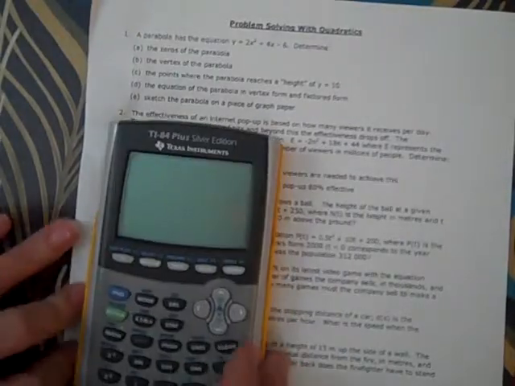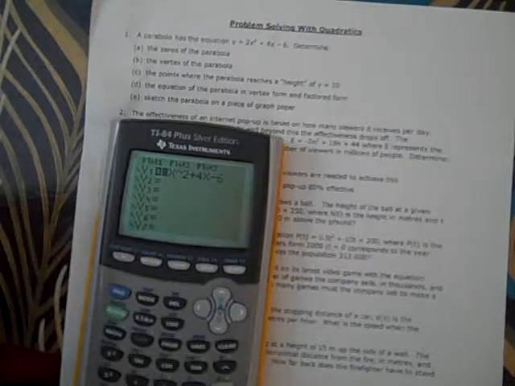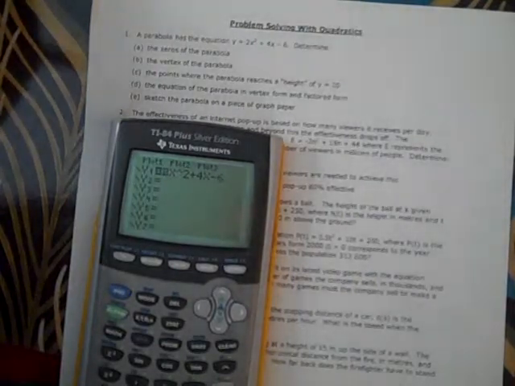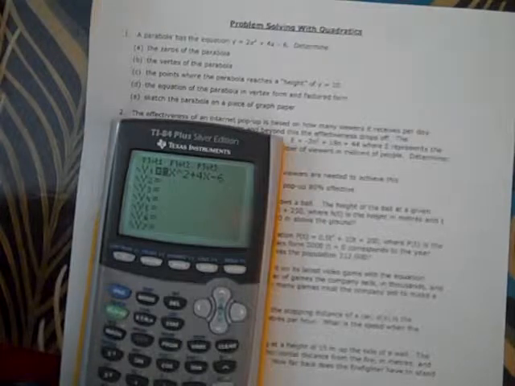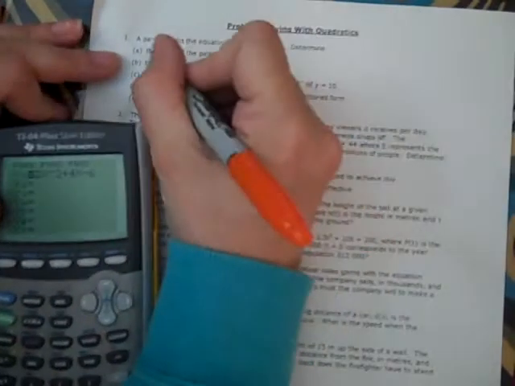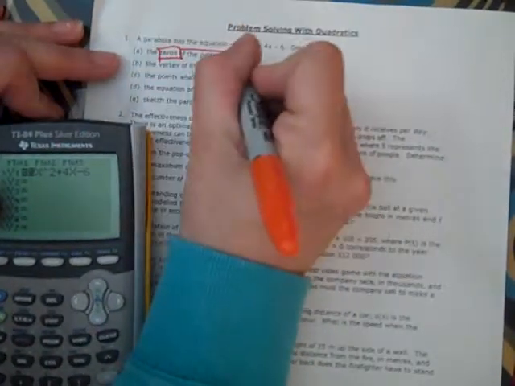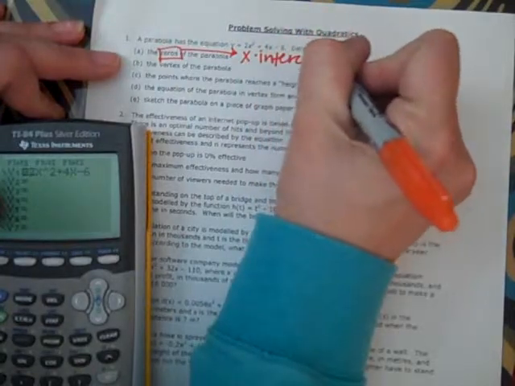Here's some advice and reminders about problem solving with quadratics. I'm going to use my calculator through most of this assignment, and I'm going to start by entering the equation y equals 2x squared plus 4x minus 6 in order to answer all the questions in number 1 about it. Just a reminder that the zeros of a parabola are the x-intercepts, where the parabola hits the x-axis. That'll help with A.